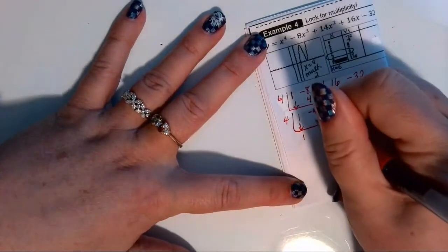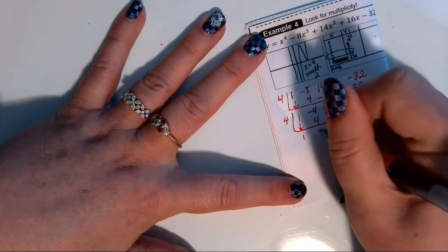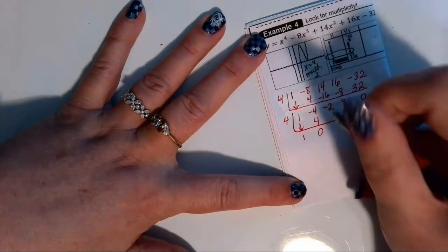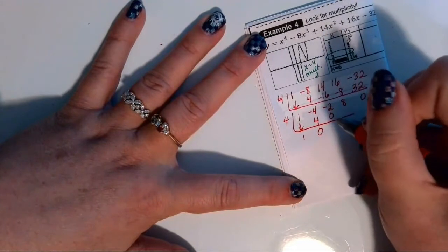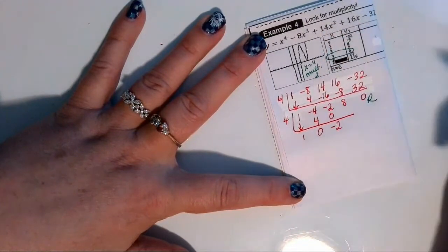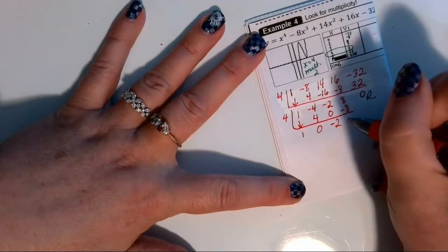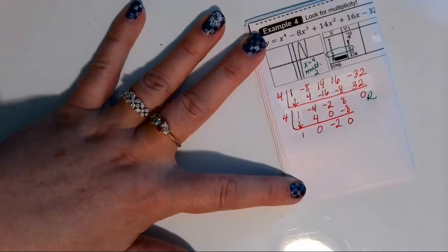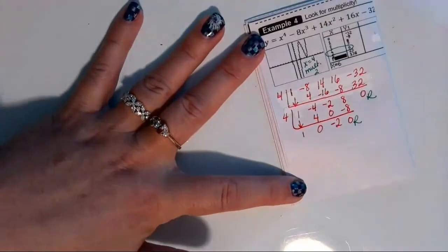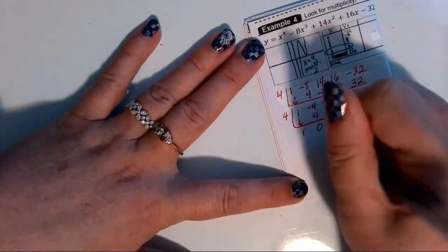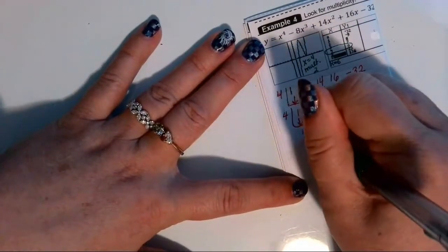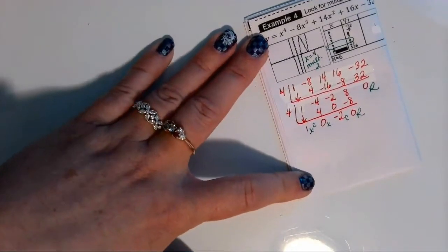1 times 4 is 4. -4 plus 4 is 0. 0 times 4 is 0. -2 plus 0 is -2. And then -2 times 4 is -8. 8 plus -8 is 0. And there is my remainder, my constant, my x, and my coefficient on x squared.